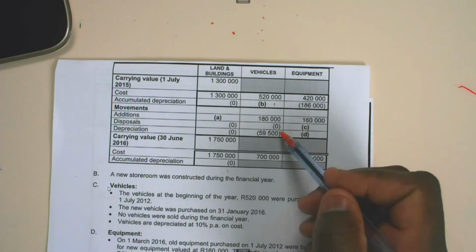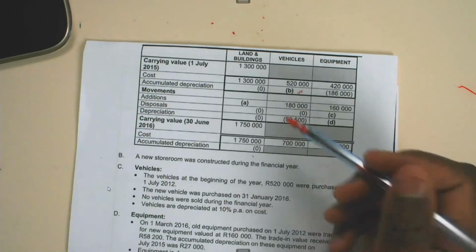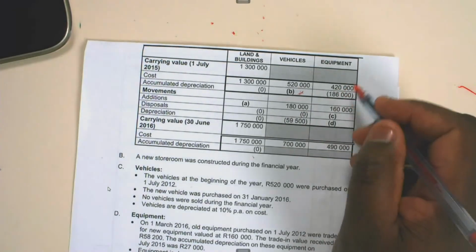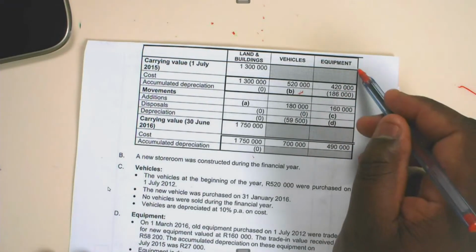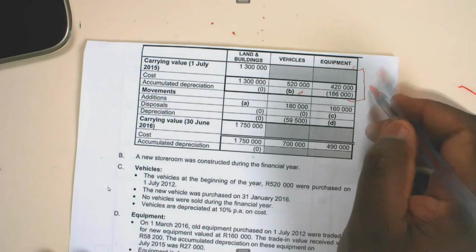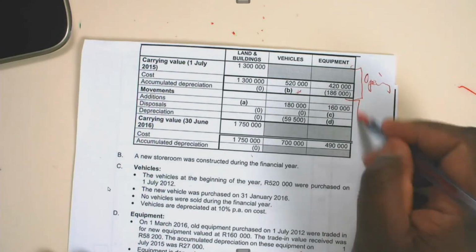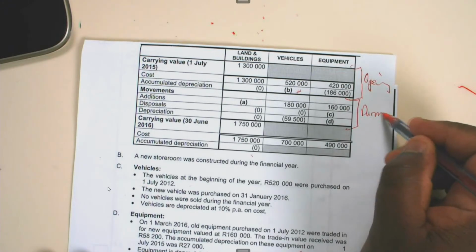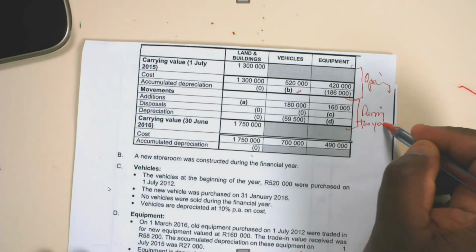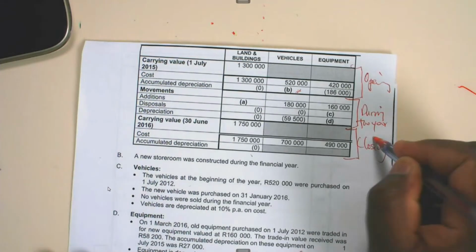Now B is looking for accumulated depreciation on vehicles. Let's look at the beginning, obviously. Remember your note number 3. This first part, the carrying value at the beginning, is our opening. Under movements, it is during the year, and then the carrying value at the end will be our closing.